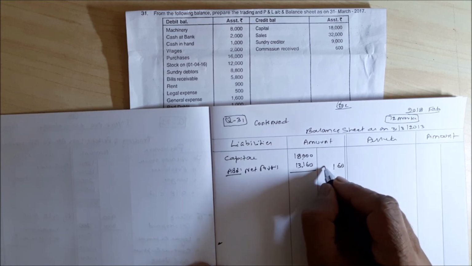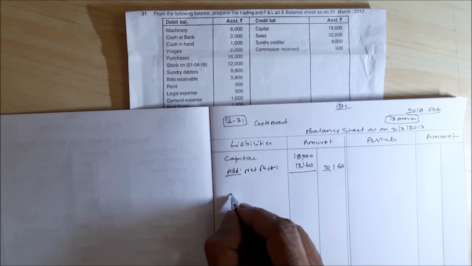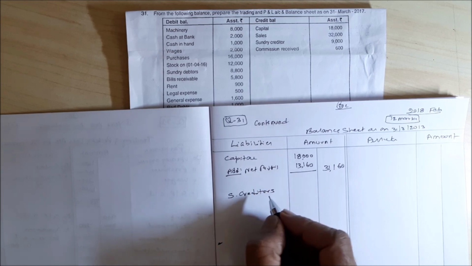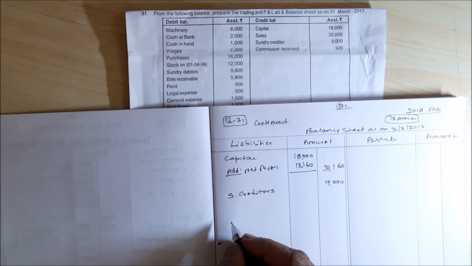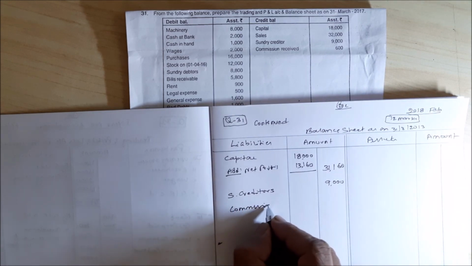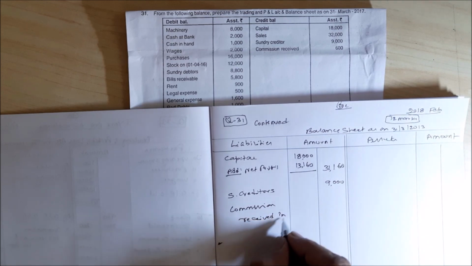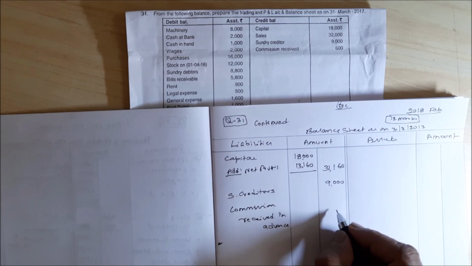Then it becomes 31,160. Sundry creditors 9,000. Then commission received in advance 400.